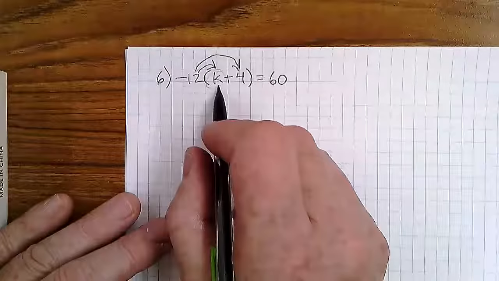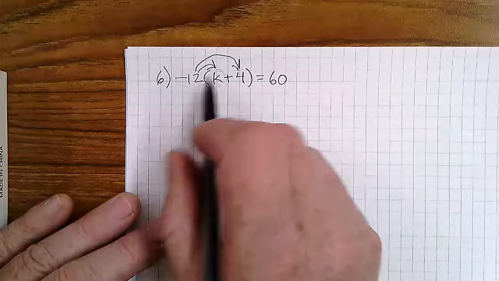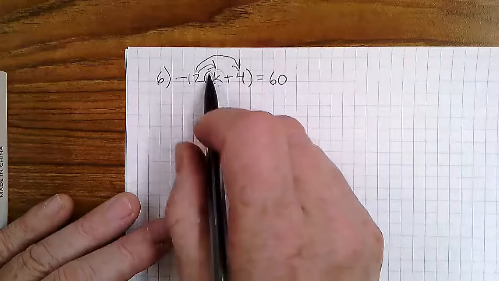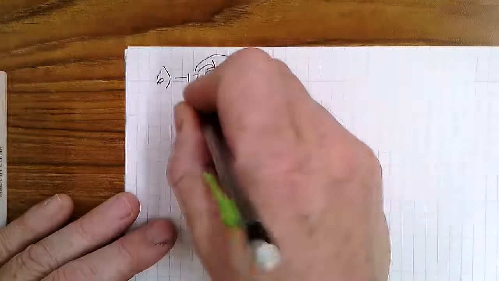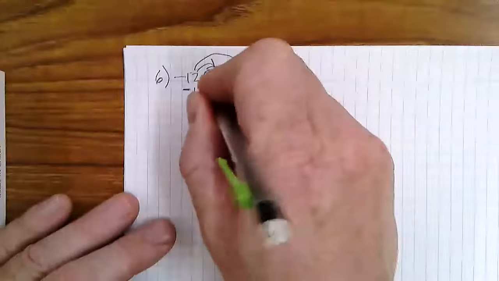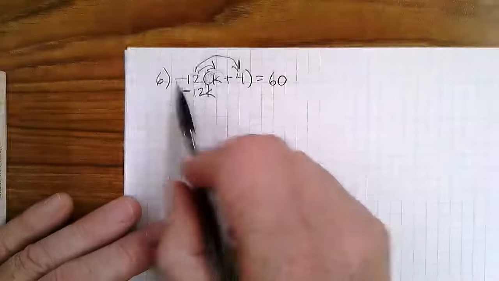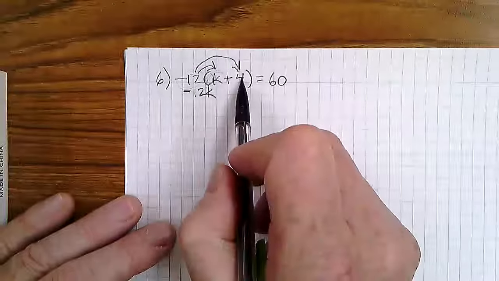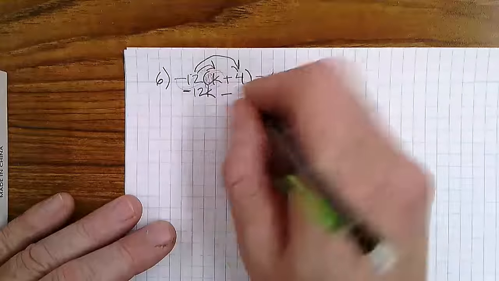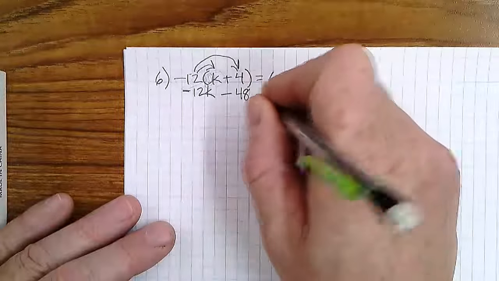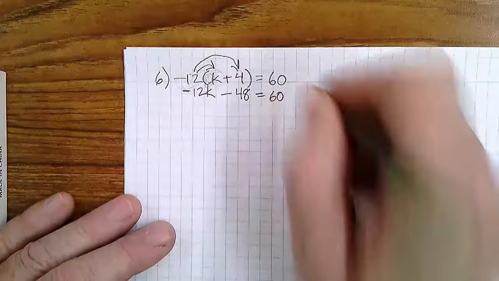So negative 12 times k, well, whenever you multiply a variable and a coefficient, you just remember its coefficient is 1. So 1 times 12 is 12. Keep your negative, and then tack your k on. So you get negative 12k, and then negative 12 times 4 is negative, because negative times positive, 48. And then that is equal to 60.